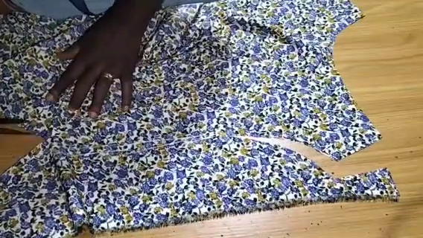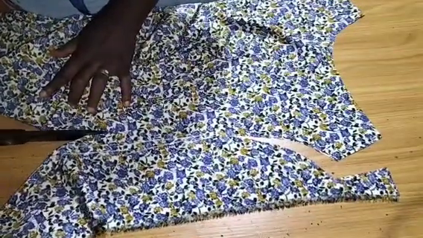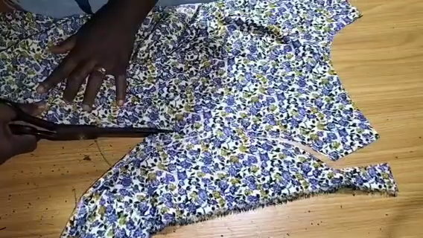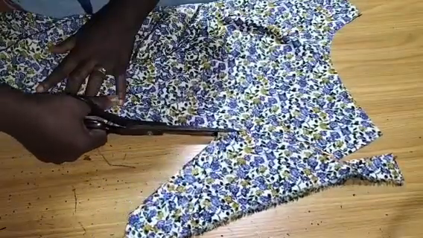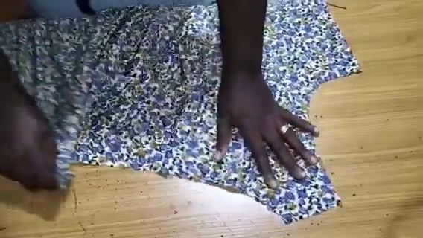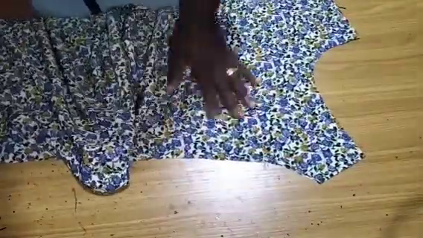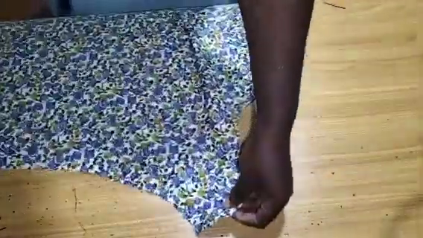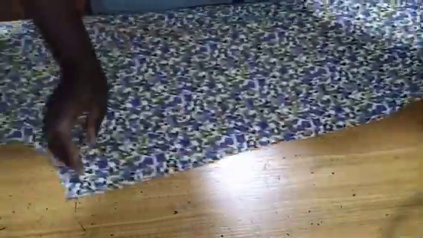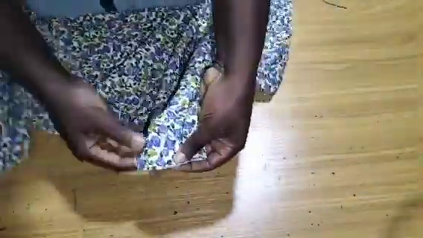So I'll keep cutting, and finally I'm going to blend it with the shoulder part. Can you see? So this is what we have. This is the shoulder part. Can you see that? And this is the off shoulder part. So I'll just go over to the machine now.